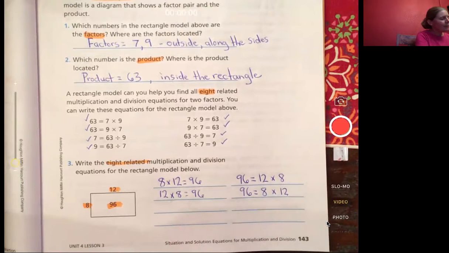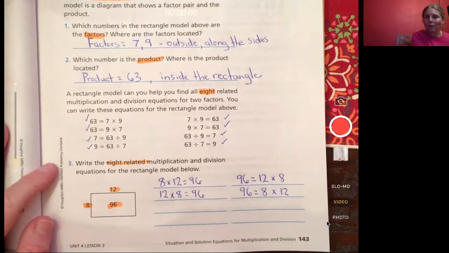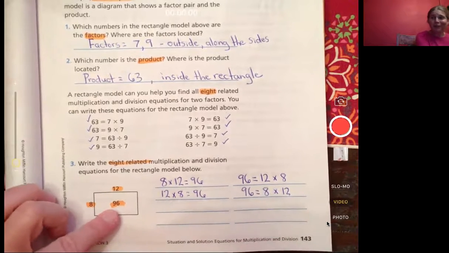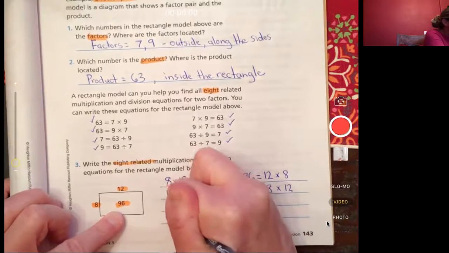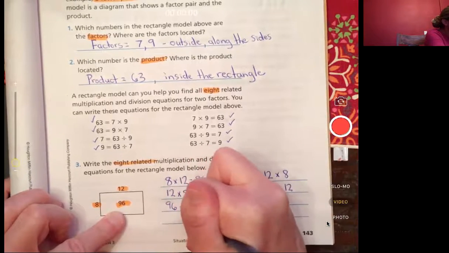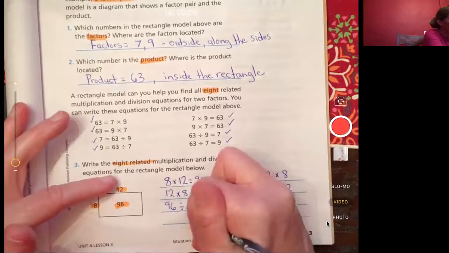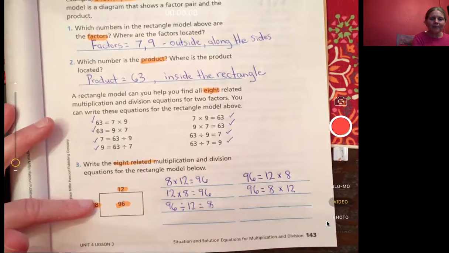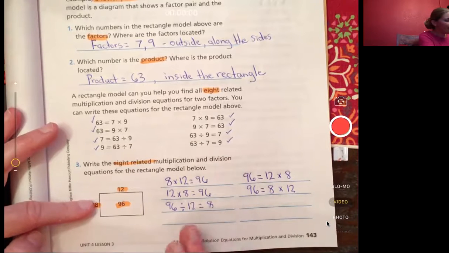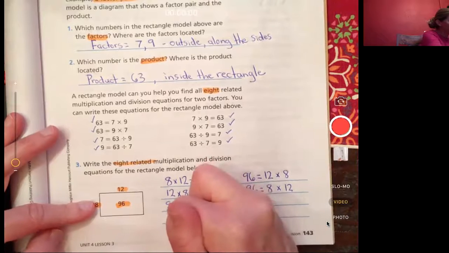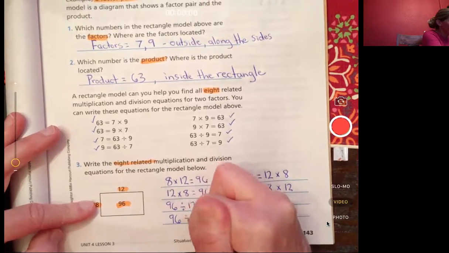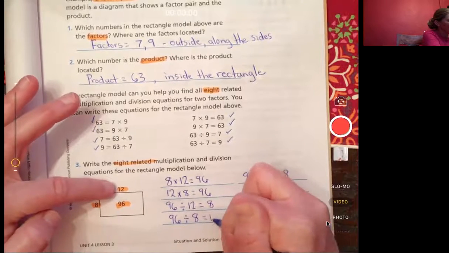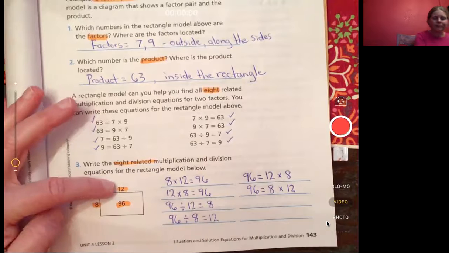Okay? Now we have 4 more. These will be our division. So we have 4 multiplication, 4 division. Okay, let's do the easiest ones, for me at least, first. We'll start with our total, 96 divided by, pick either factor. I'm going to go 12. And what's left is the factor 8. Okay? Let's do it, but let's flip-flop our factors. Still going to start with my product. The total is 96. This time I'm going to divide by 8. What's left? It equals 12. That's the other factor. Okay?